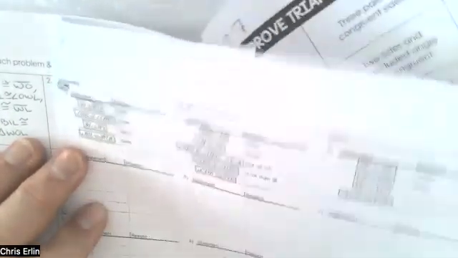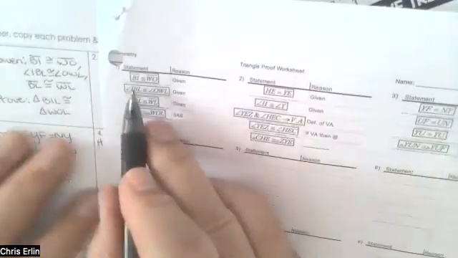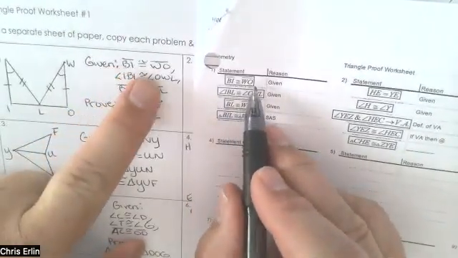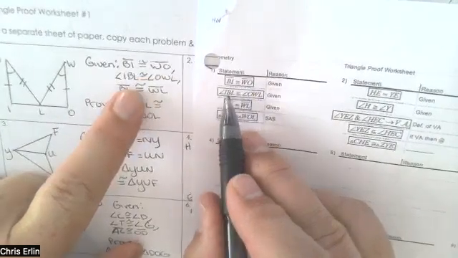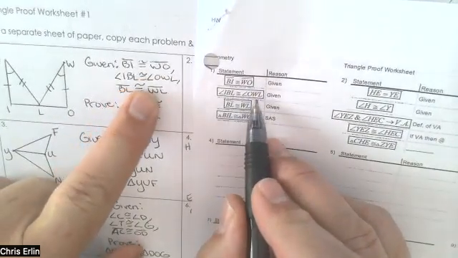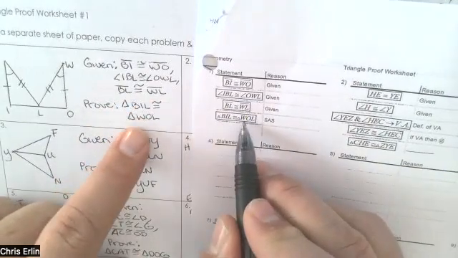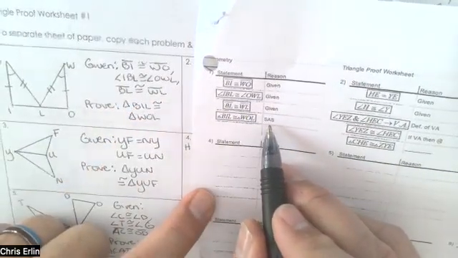And what I suggest you do is pull your pages apart here. And I've done the first couple for you. Notice that for this one, our given says BI is congruent to WO, and IBL is congruent to OWL. BL is congruent to WL. Therefore, we can prove by side angle side congruent.